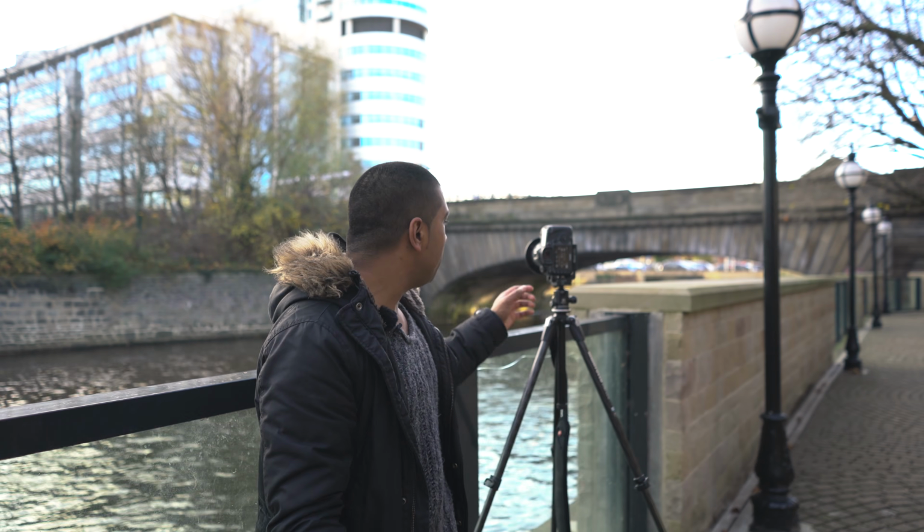So I've got the 24mm on the 5DSR. I'm going to take a quick picture with the building behind me, which is Bridgewater Place. I'm going to have it composed a little bit to the right, a little bit to the left, and dead on center as well. And you'll see the difference between all three and how the shape of the building will actually change depending on your composition.